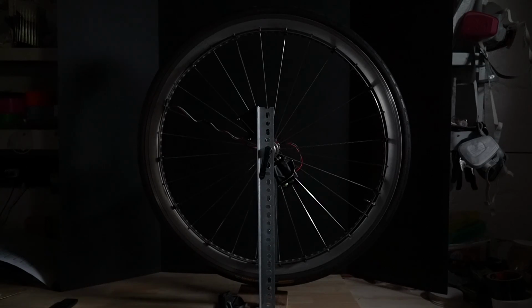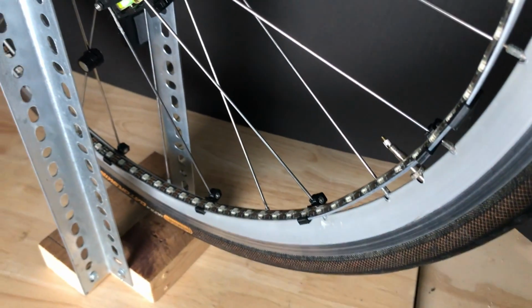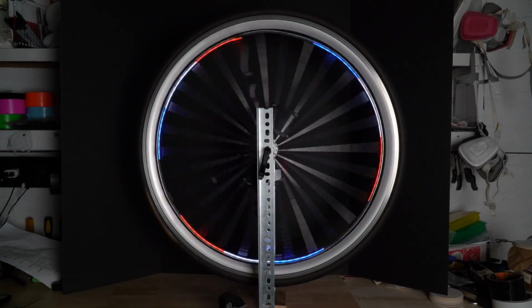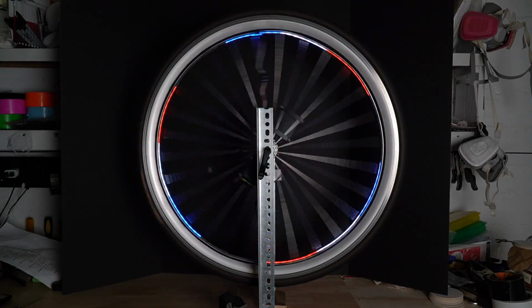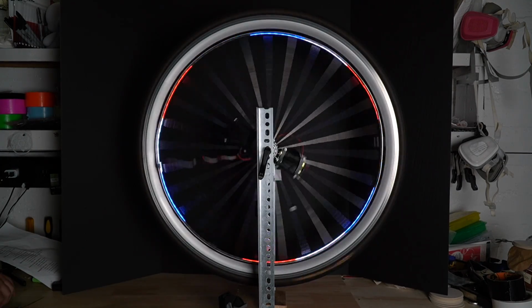Hello, I'd like to show you my bike lights. These LEDs go all the way around the rim, and when it's spinning, it looks like this. This is a mess, but if we switch modes, we get this. In this video, I'm going to explain how these work, but first, let's kill the lights.